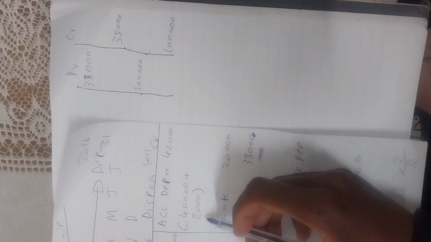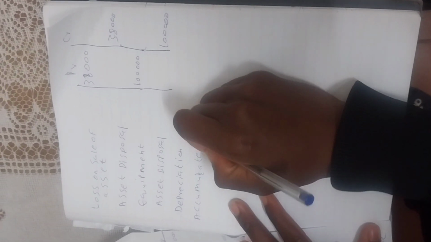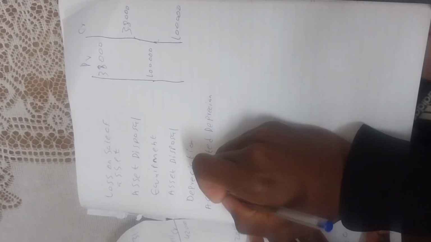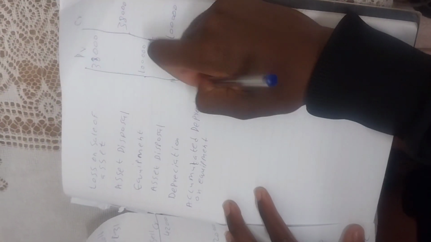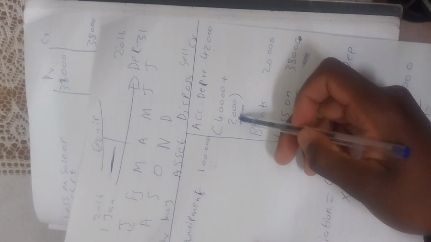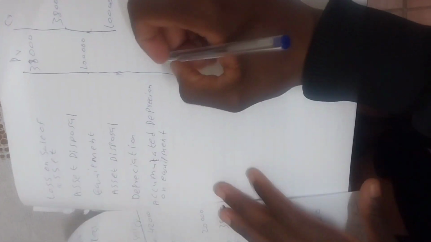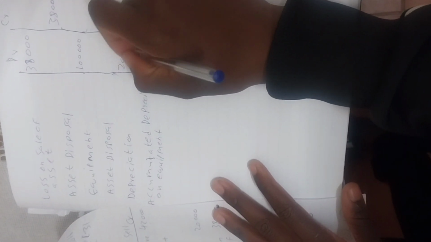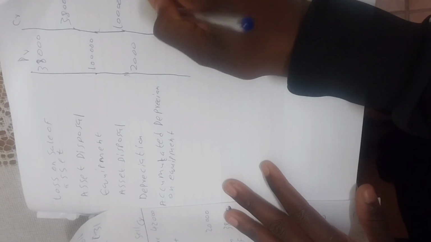So again, we calculate depreciation for the year. This is an expense. You're going to have depreciation. The corresponding account for depreciation will be accumulated depreciation on equipment. You're going to talk about the 2,000 that you calculated. This is the depreciation that we're talking about. It will be 2,000 here and 2,000 here.